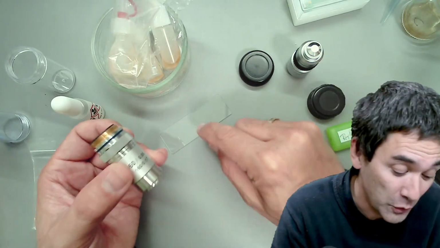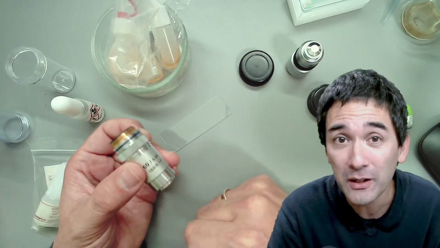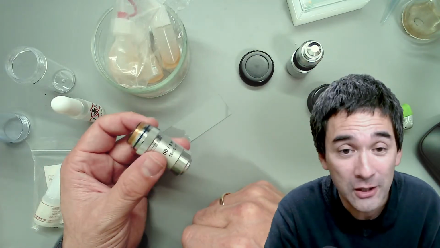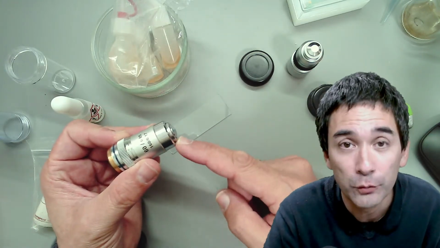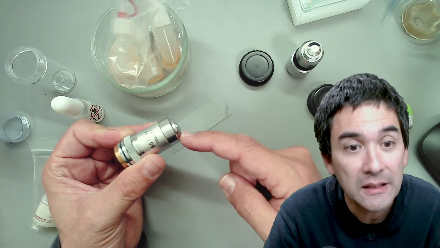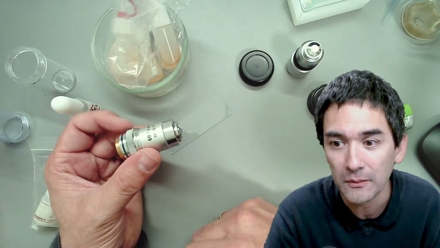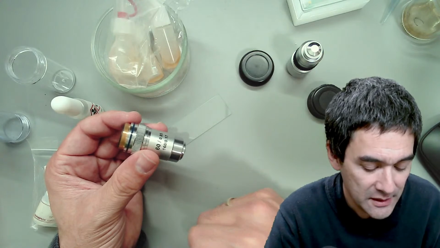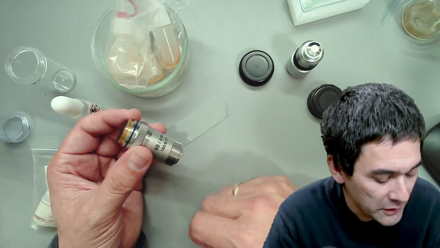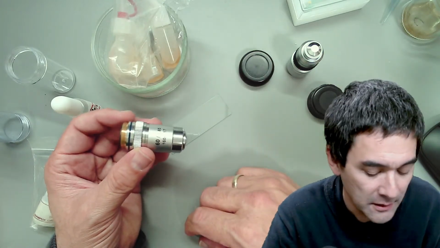Once you've got oil on the slide, you cannot switch back to the lower magnifications, because there's simply too much of a risk of contaminating the objectives and then damaging them. So we have to be a little bit careful here, and it's a slightly more advanced technique.